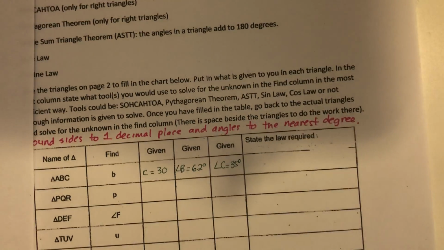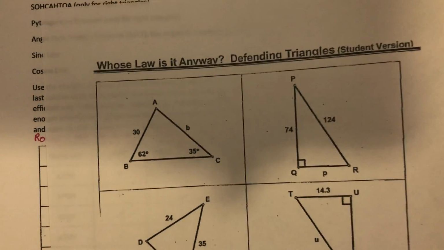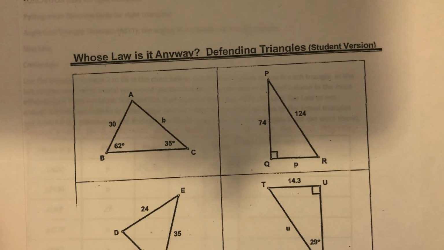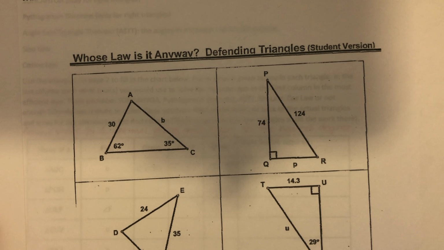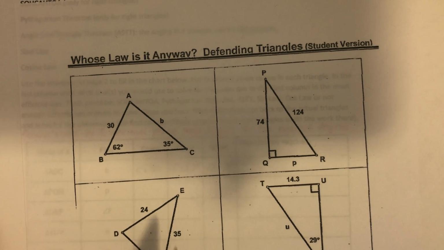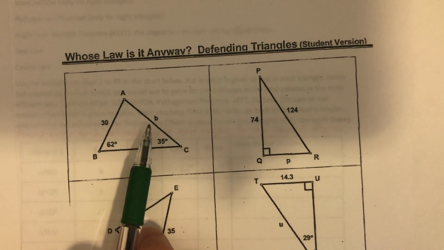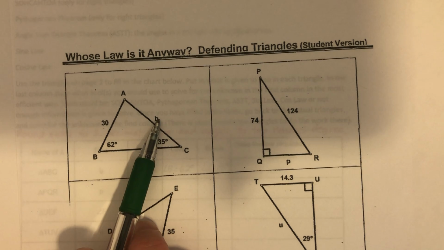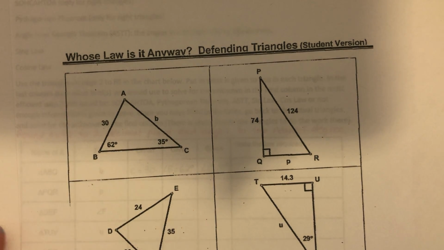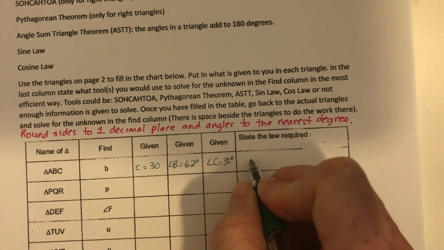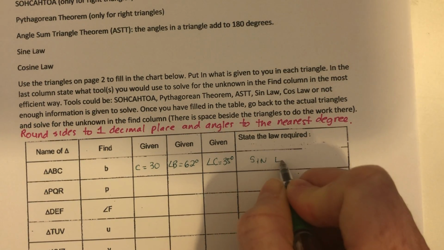And then what you're going to do is you're going to figure out what tool is the most efficient tool to solve this. If we notice about this triangle, it is not a right angle triangle. So we have to eliminate SOHCAHTOA and Pythagorean theorem. We are trying to get B. Notice we have an angle and an opposite side and another angle, and we need the opposite side, and that is what we use sine law for. So we go back to our chart and we're going to just write in here sine law, okay?